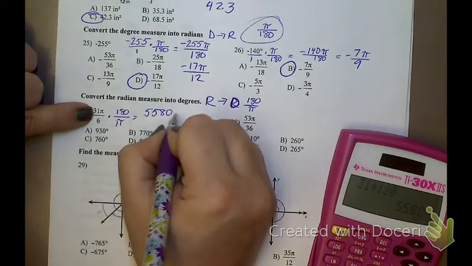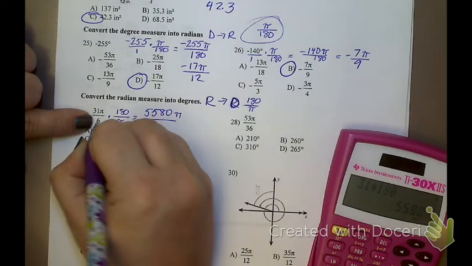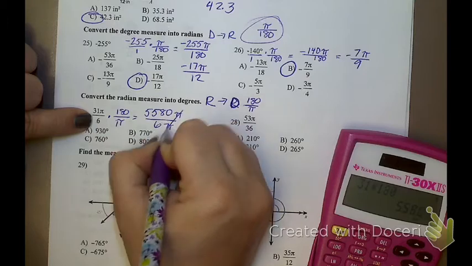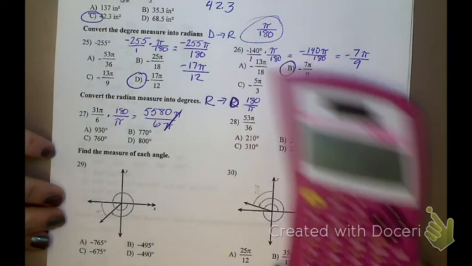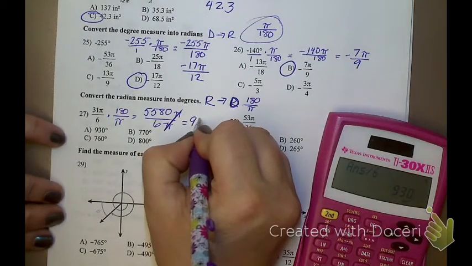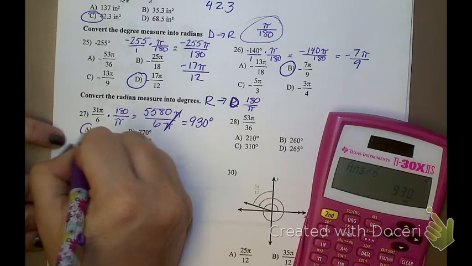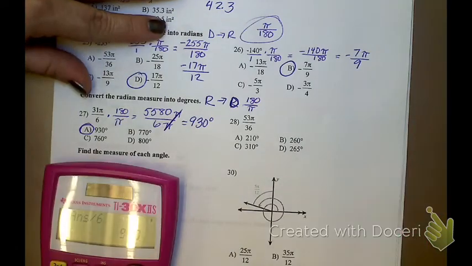Notice there's a pi on the top. On the bottom, 6 times pi is 6 pi. The pi's will cancel. I just need to know what 5580 divided by 6 is, and it's 930 degrees. That's option A.